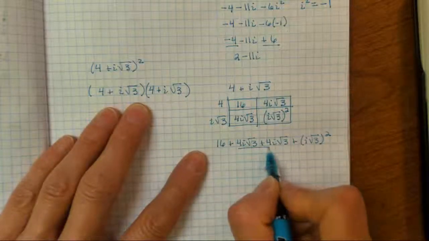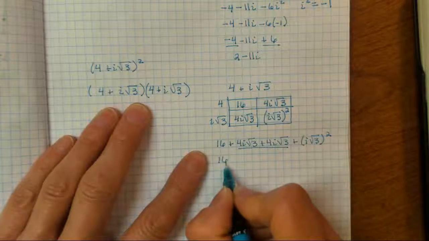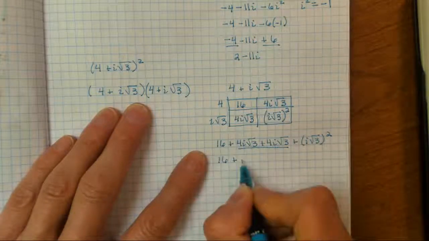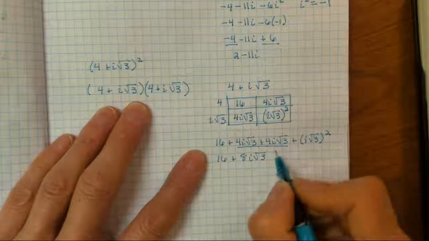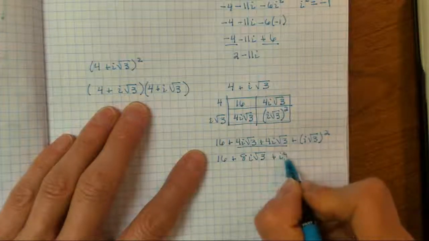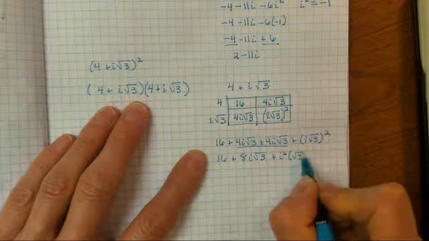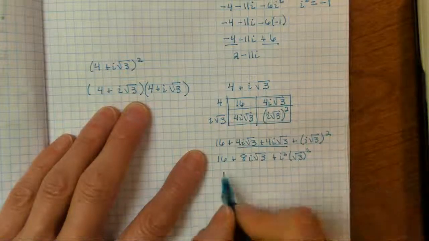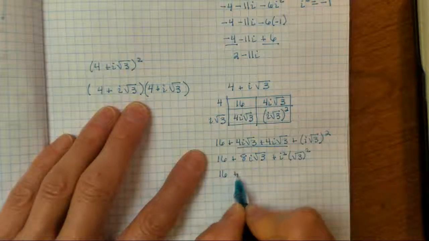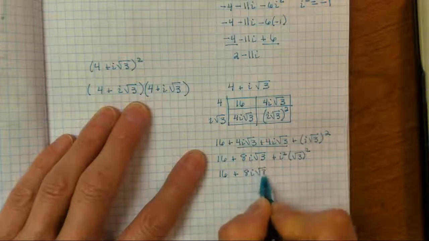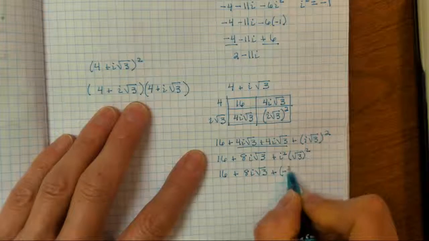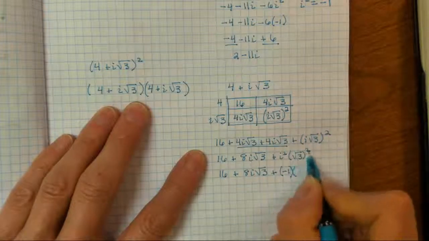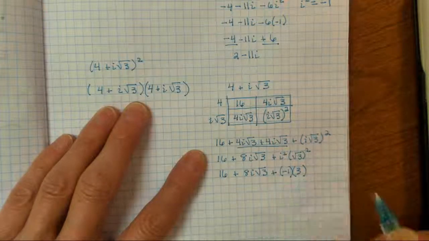These are like terms. So this is 16 plus 4i and 4i, that's 8i square root of 3. This is the same as i squared times square root of 3 squared. So this is 16 plus 8i square root of 3 plus, I know i squared is negative 1. The square root of 3 squared is 3.